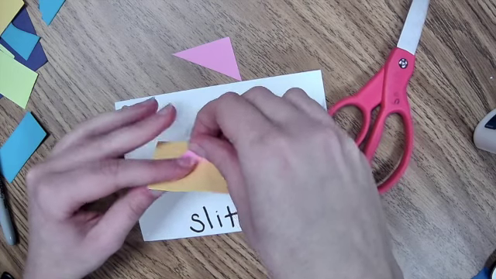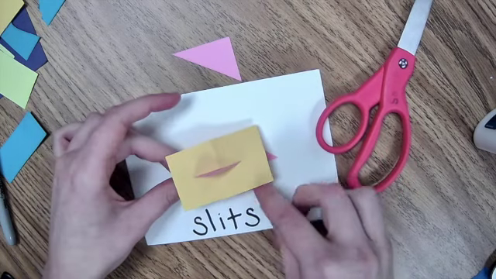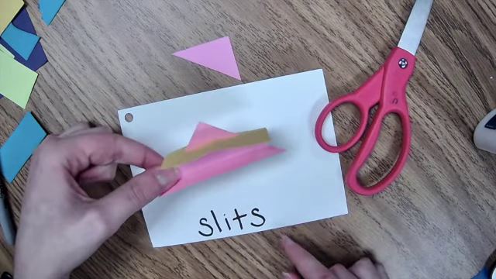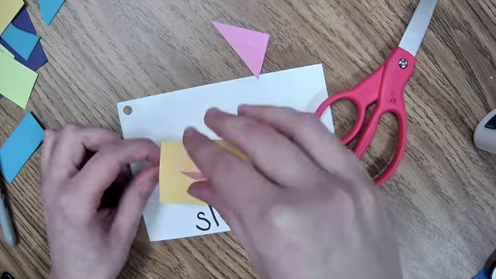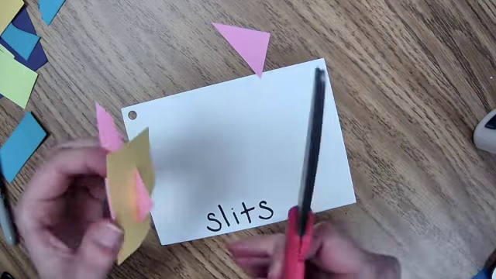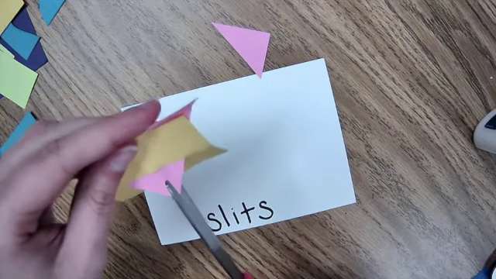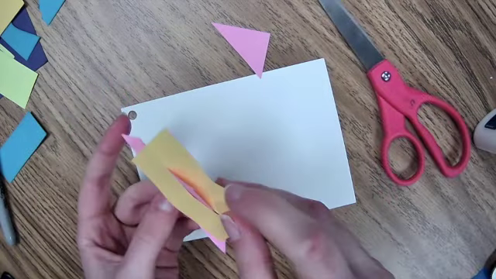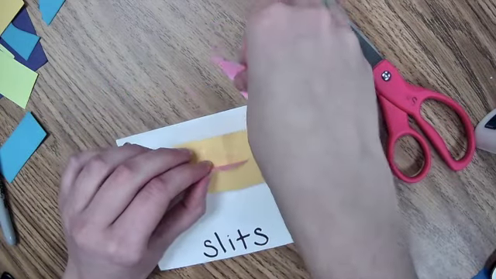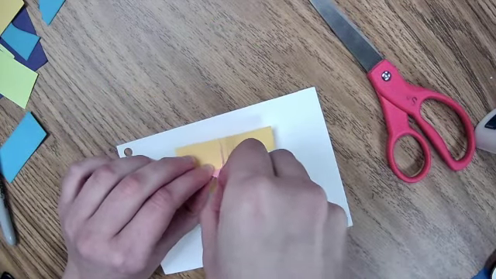So I'm sticking the triangle through the yellow paper, like this. So maybe I want another pink triangle going the other direction. I can put a slit, very small one, on the top of my pink triangle, and then stick the smaller pink triangle in the slot.